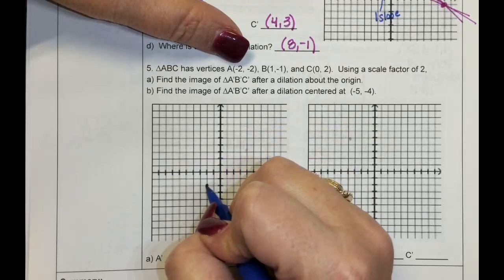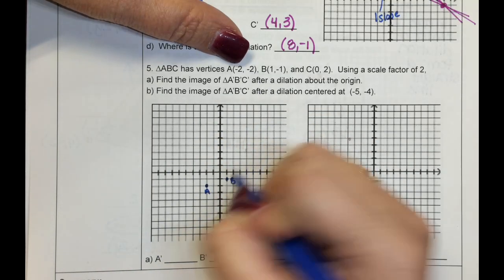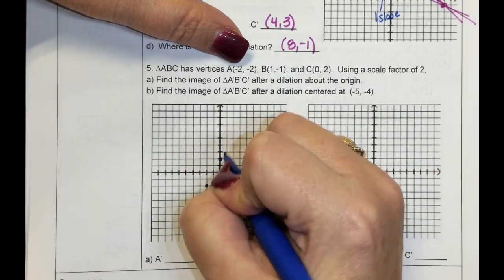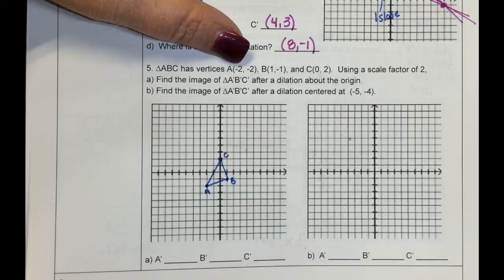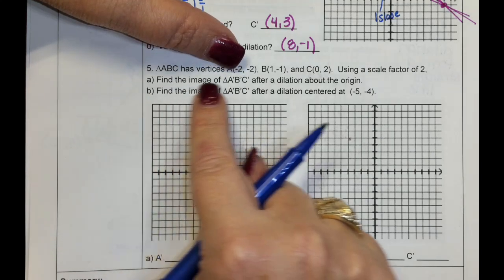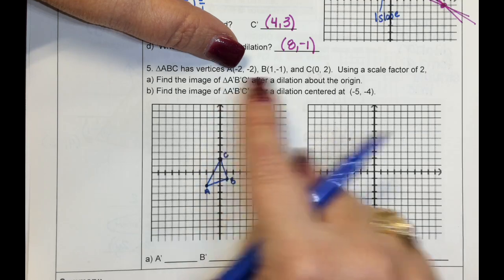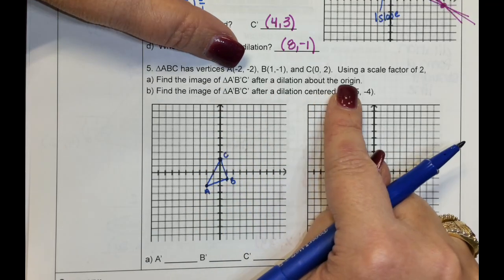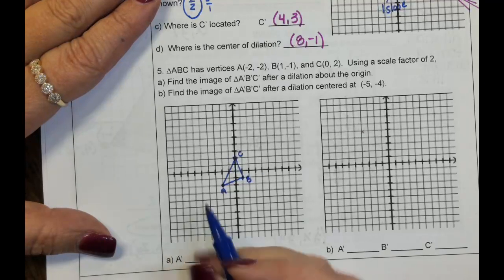So -2, -2, there's A. B is at 1, -1, and C is at 0, 2. If you're going to draw your figures, please label them with the letters. That's your pre-image. We're going to use a scale factor of 2. The first one says to find the new image, right? Find the image of A prime, B prime, C prime after a dilation about the origin. That gives you permission to use the rules, right?